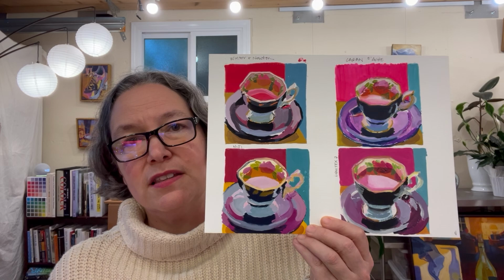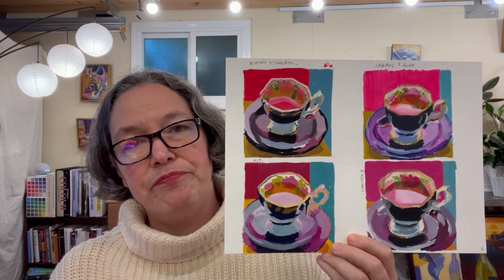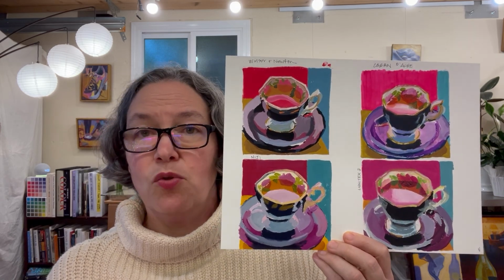I was going to demonstrate it for you, and actually I have shot quite a bit of video of myself painting gouache paintings, like 5 paintings since you last saw me. I have 4 brands of gouache in my house now, so I did 4 paintings of the same teacup using the 4 different gouaches, and that was really interesting.